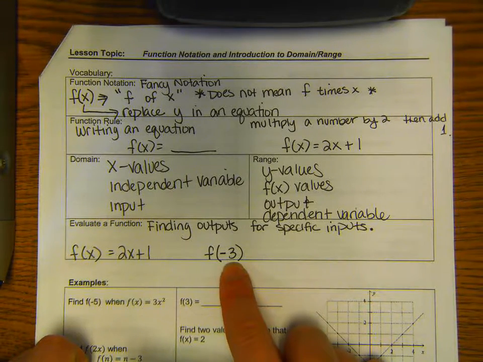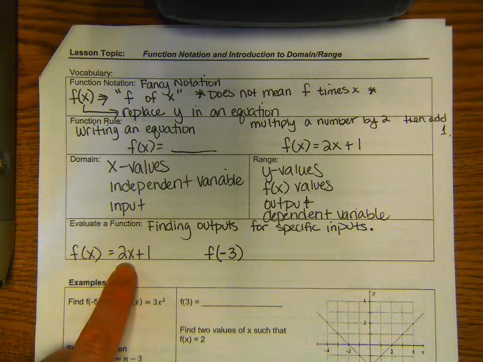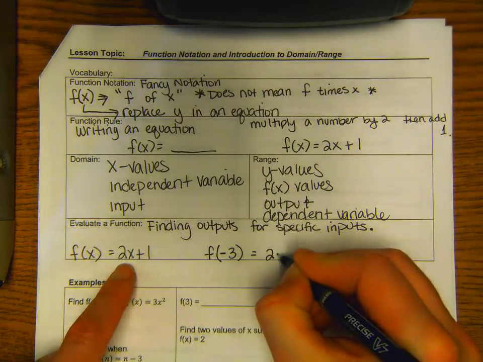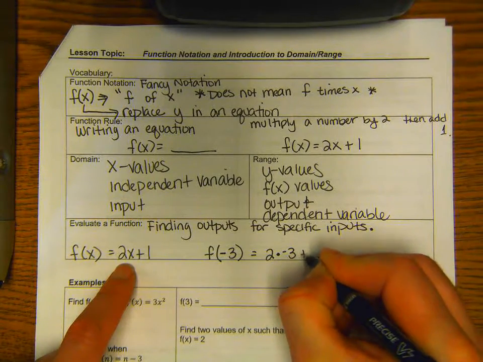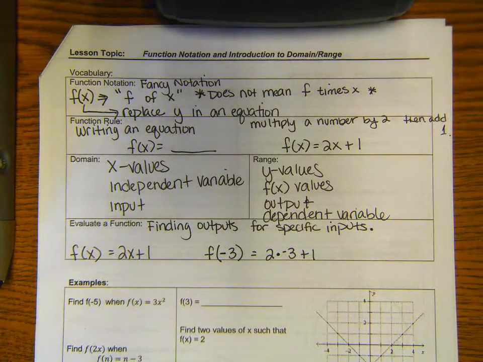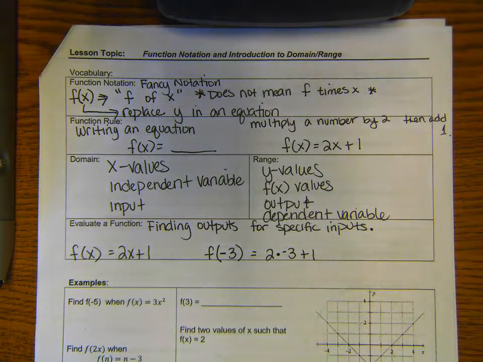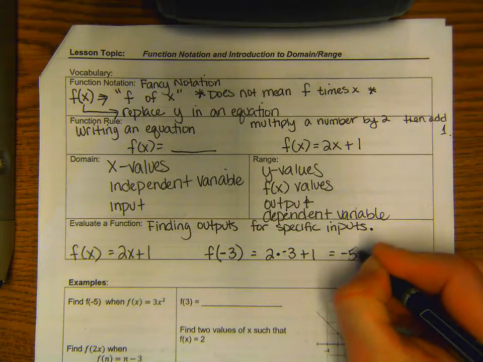I'm going to do 2 times negative 3 plus 1. And that's what I mean. Now we have to remember order of operations. So we should do 2 times negative 3, which is what? Negative 6. Negative 6 plus 1 is negative 5. So I input negative 3, and it outputted negative 5.